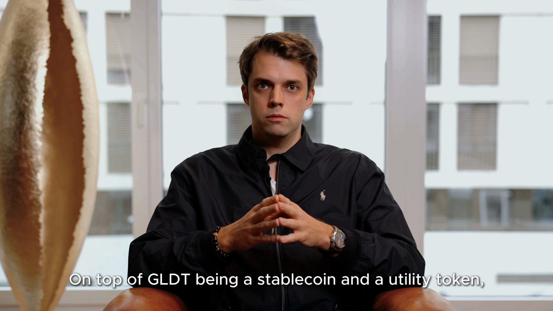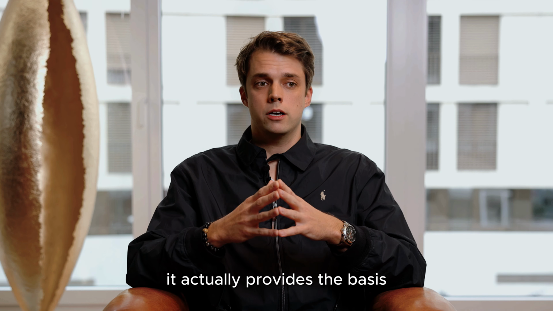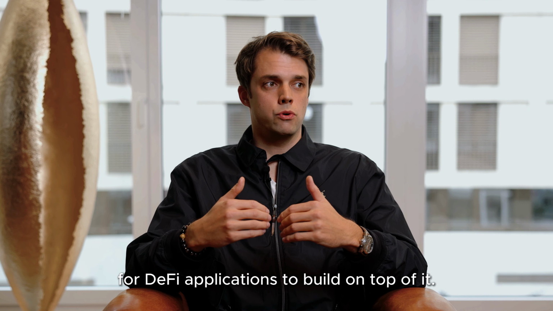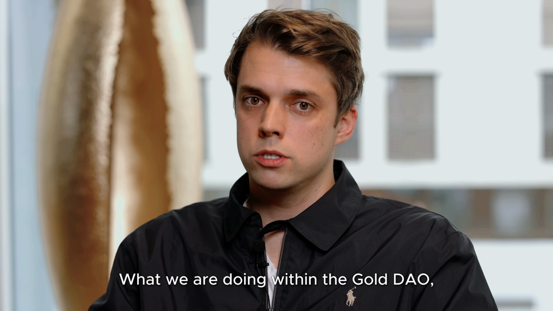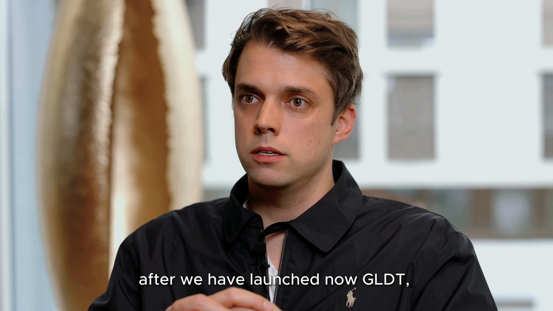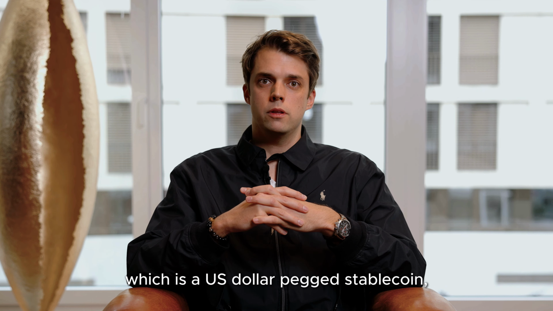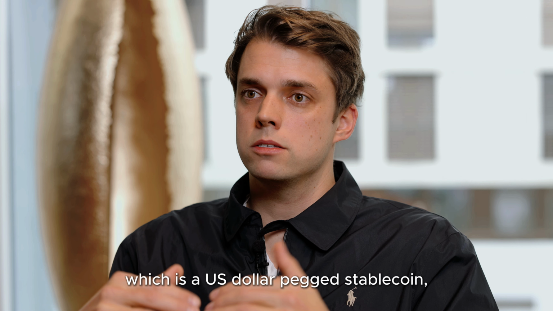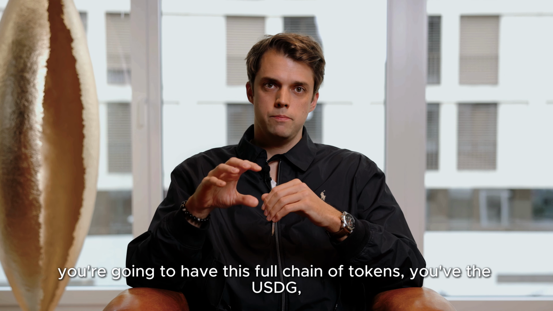On top of GLDT being a stablecoin and a utility token, it provides the basis for DeFi applications to build on top of it. What we are doing within the Gold DAO, the next big milestone after launching GLDT, is to release USDG, which is a US dollar pegged stablecoin collateralized by GLDT. Here, you're going to have this full chain of tokens.